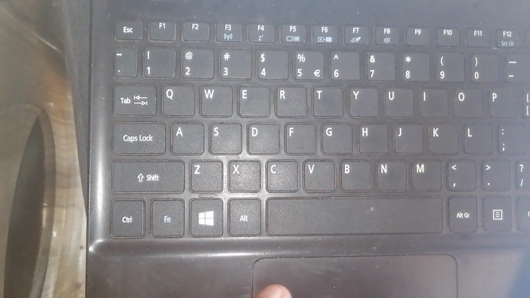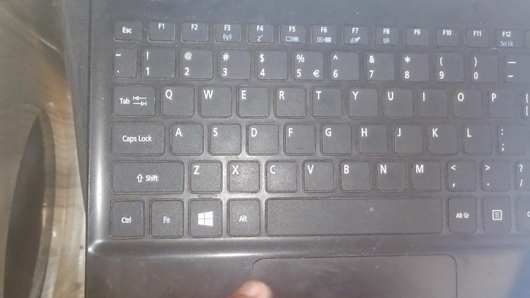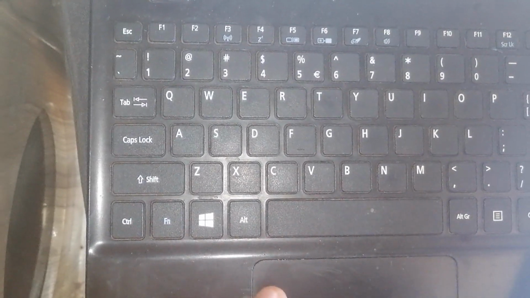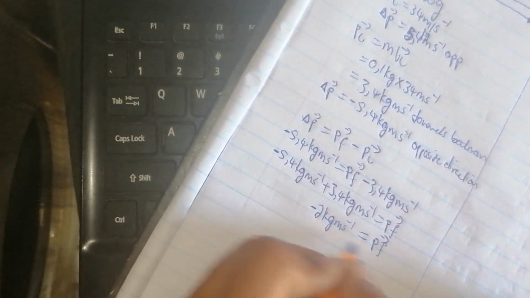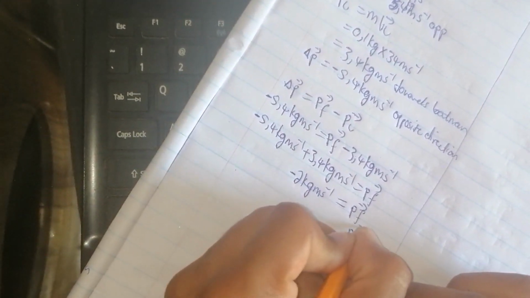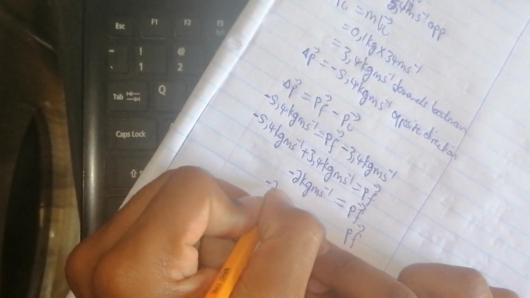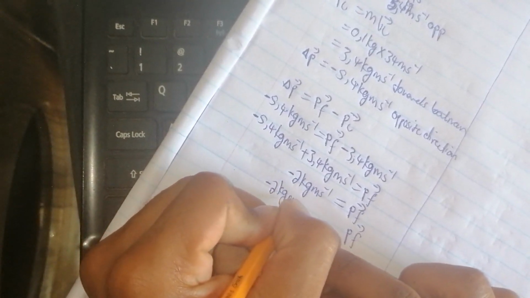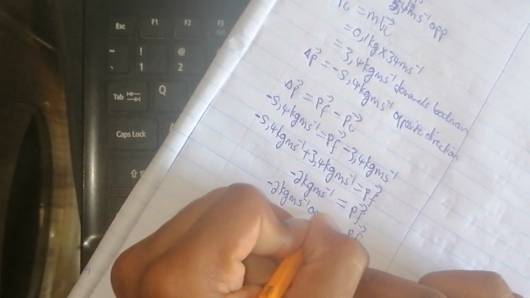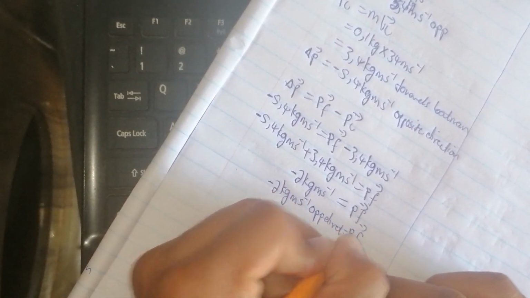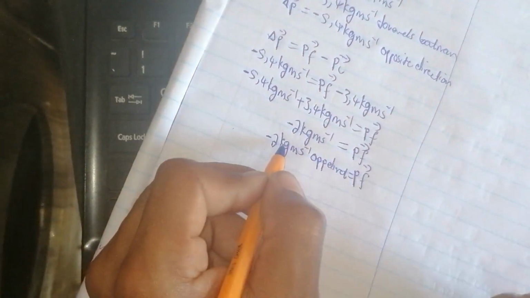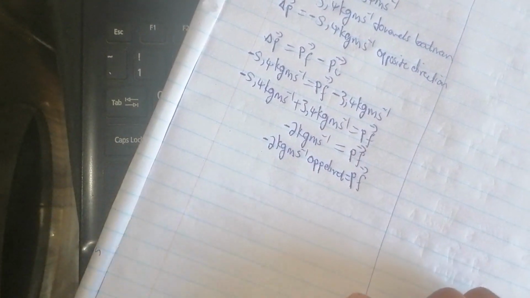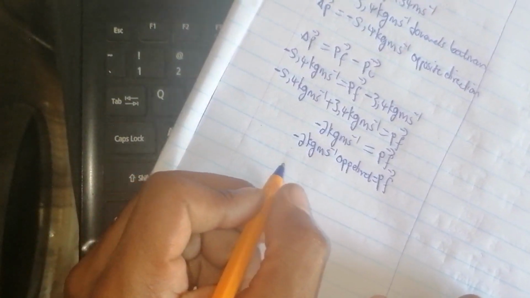So the final momentum is going to be negative, because we have negative 5.4 plus 3.4, and this should be minus 2. So we have minus 2 kilogram meters per second. So the final momentum would be negative 2 kilogram meters per second in the opposite direction. That's exactly what we have. So let us try to draw this and see.